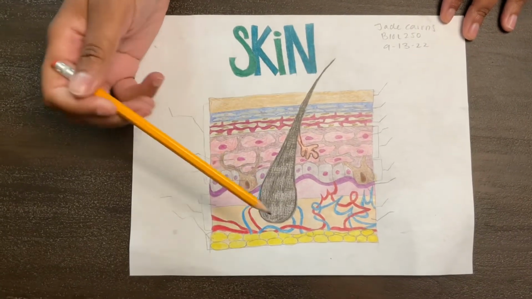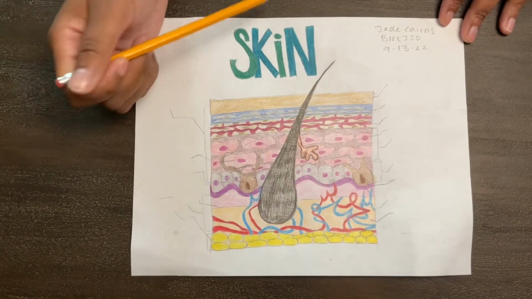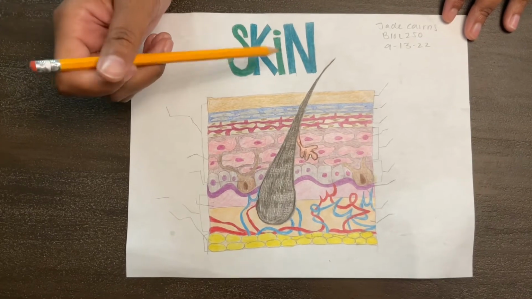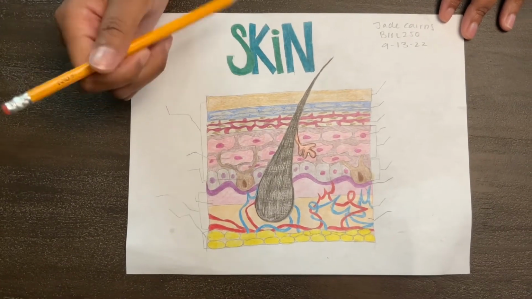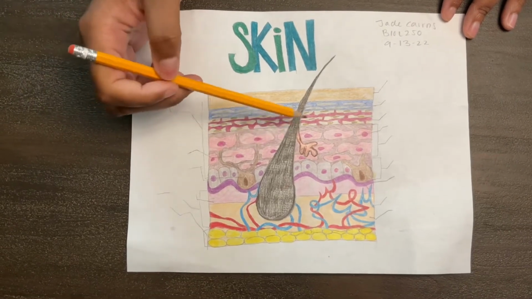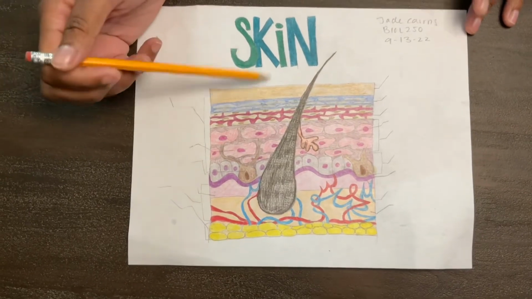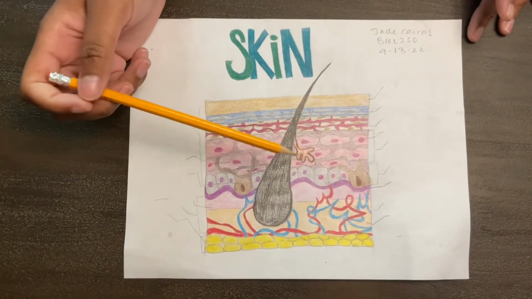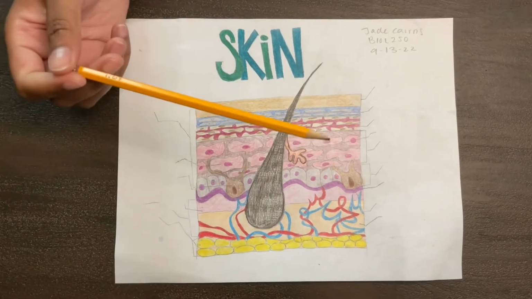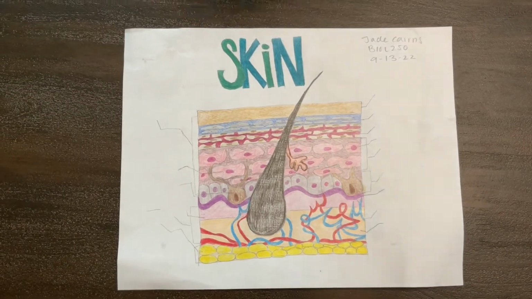And finally, the sebaceous gland, which is the oil-producing gland, and the function of it is to produce and secrete sebum, which is a group of complex oils, for example, triglycerides and fatty acid breakdown products. And that is the end of my skin lab.